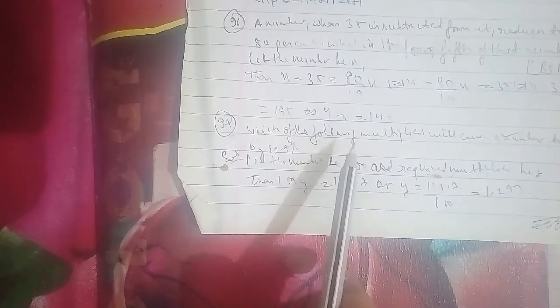Coming to quantitative aptitude, it has been divided into two sections: arithmetical ability and data interpretation.